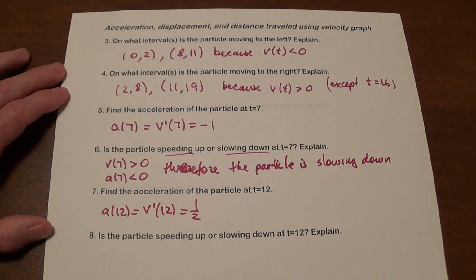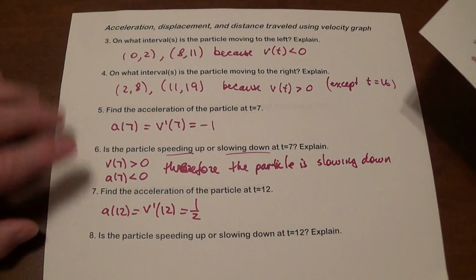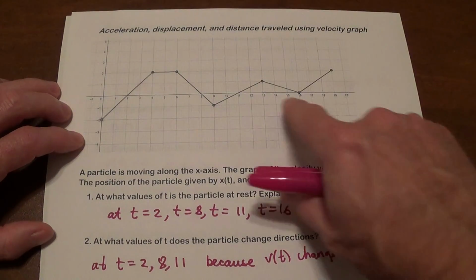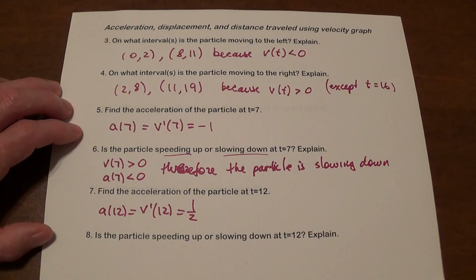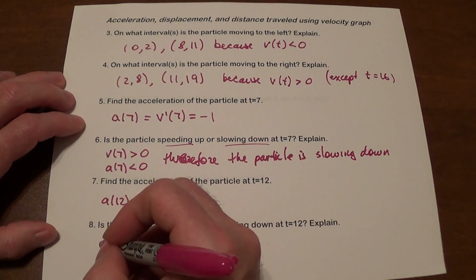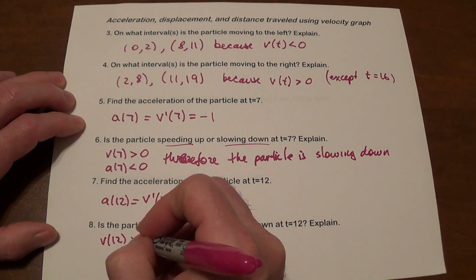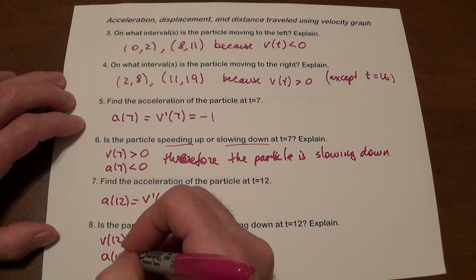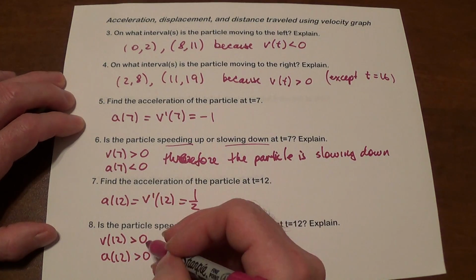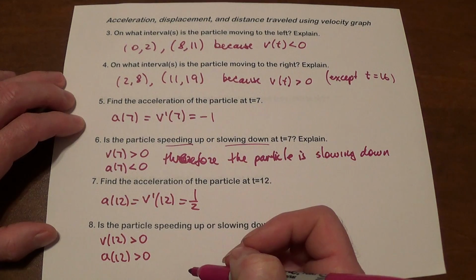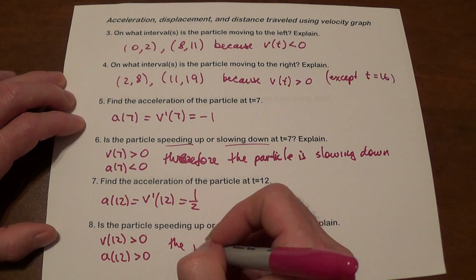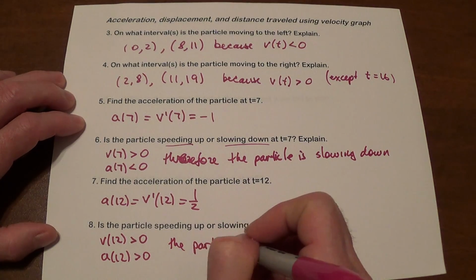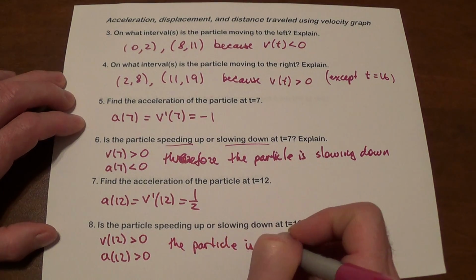Is the particle speeding up or slowing down there? And explain. Let's take a look. We already know that the acceleration is positive. The velocity is also positive, so they're both positive. So we know that v of 12 is positive. We know a of 12 is positive. Since they have the same sign, not just because they're positive, but because they actually have the same sign, the particle is speeding up.